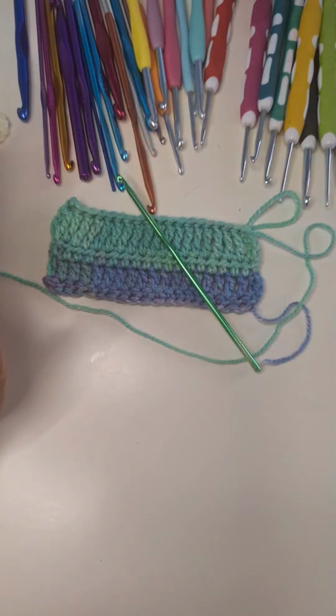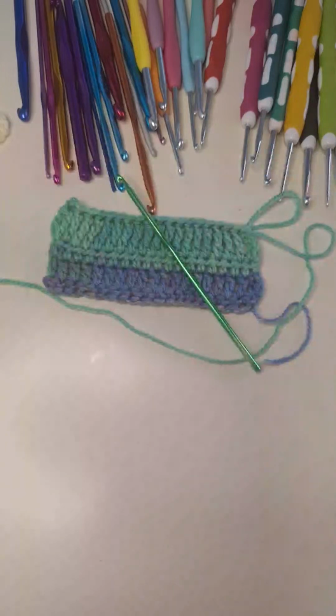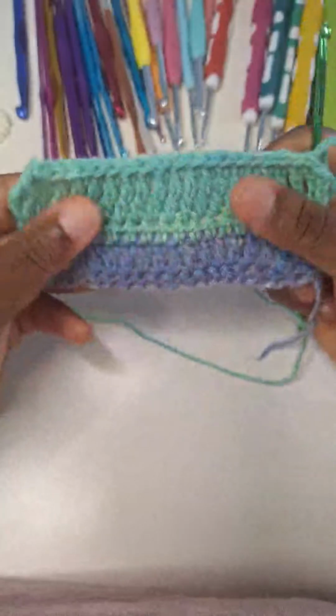So now I'm going to explain these stitches and what each one is used for. The first one is slip stitch. We just did it here on top, right? We did a slip stitch right there.